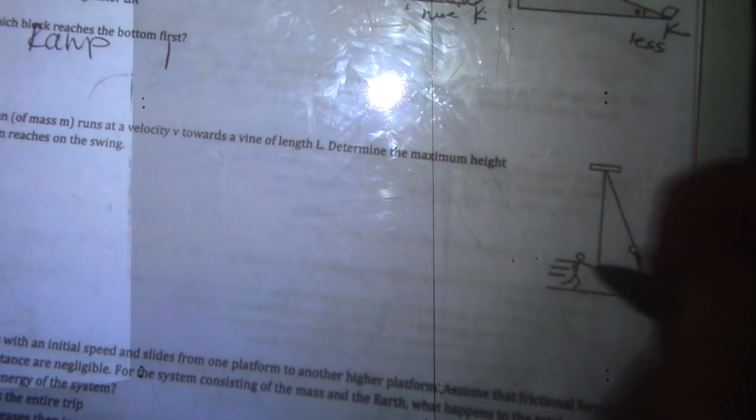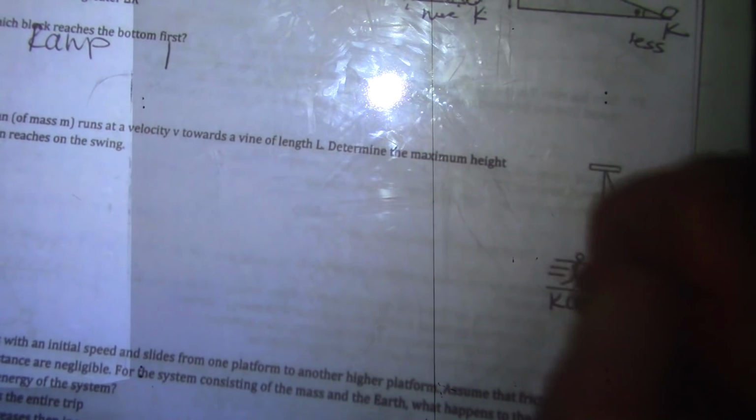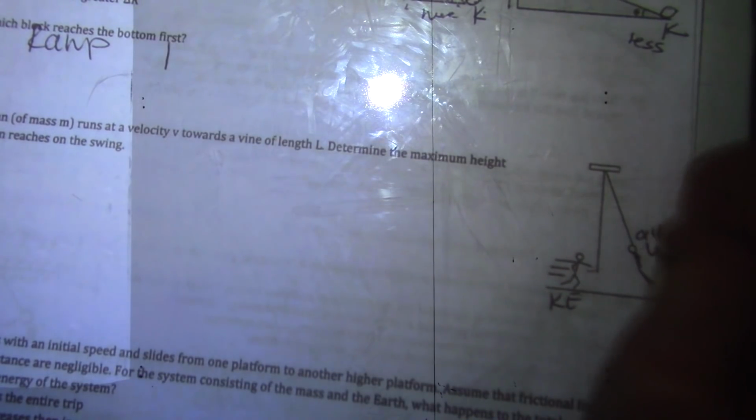We are looking for the maximum height, so we're going from all kinetic energy to all potential because at the max height it stops moving, right? It turns around. So that's 1/2 mv squared goes to mgh. The length of the vine is not how high he goes, right? This is the length of the vine. It's totally irrelevant. Mass cancels, so that tells me mass is irrelevant.